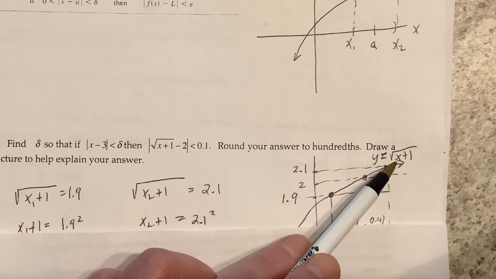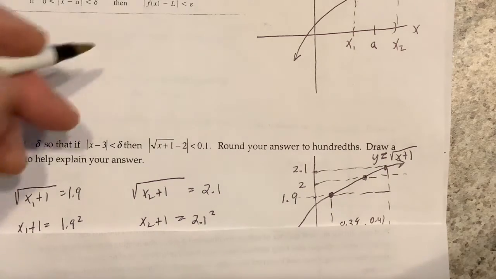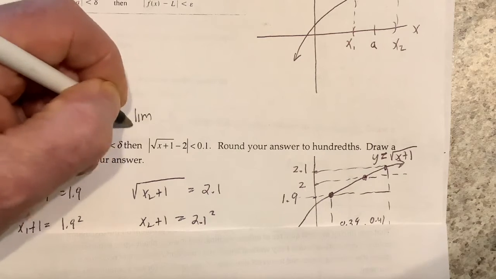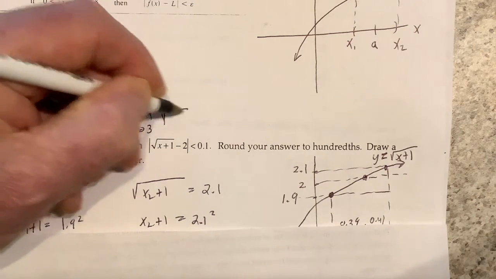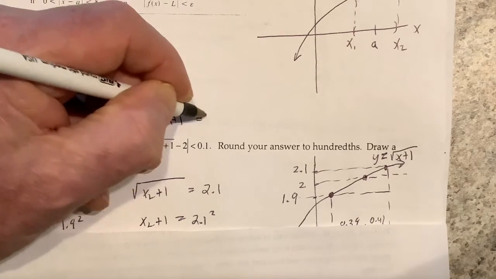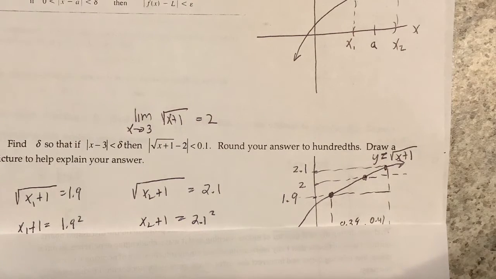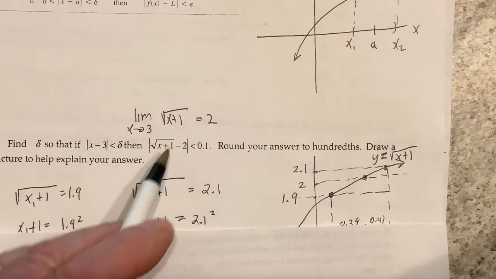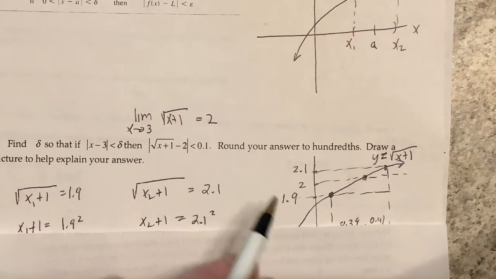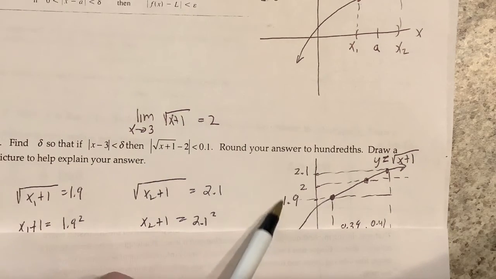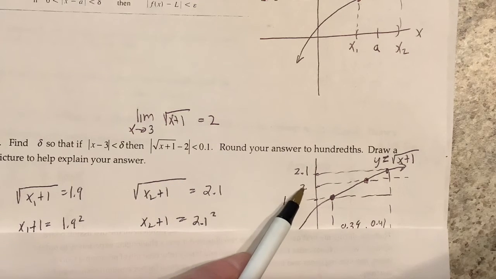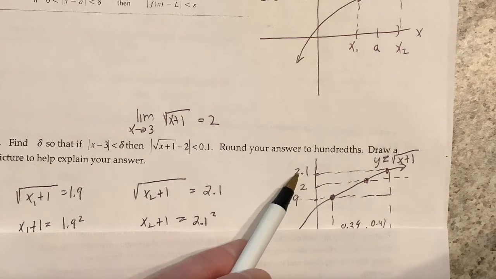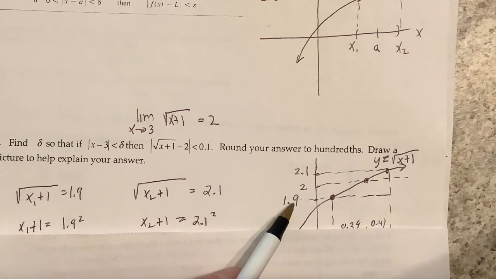This is your function. Now, by the way, what is this saying? It's saying the limit as x goes to 3 of the function equals 2. Is that even true? Yeah, it is true, isn't it? So this is all this is saying. Okay, so going back to the problem. Since epsilon's 0.1, and this is your limit 2, L plus epsilon is 2.1, L minus epsilon is 1.9.